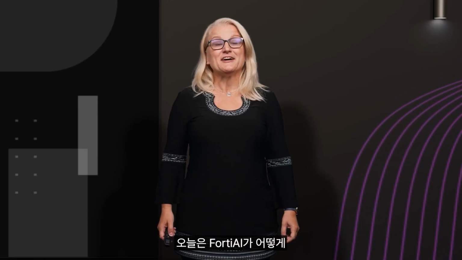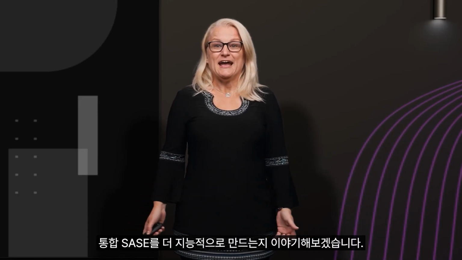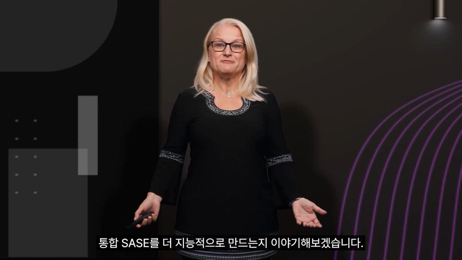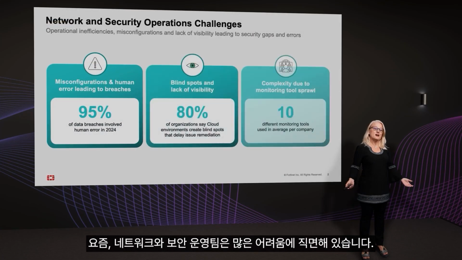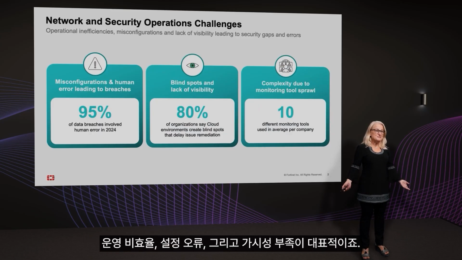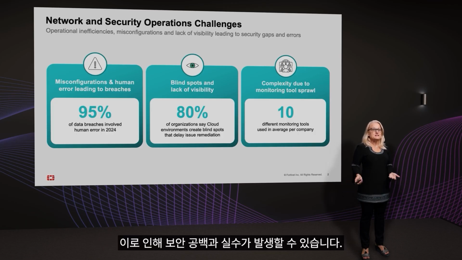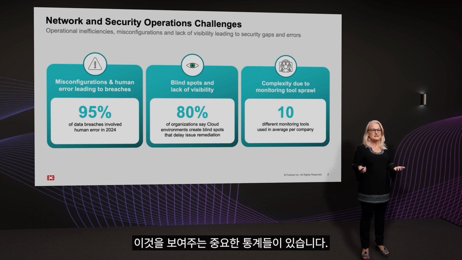Let's get started on FortiAI and how FortiAI makes unified SASE more intelligent. Today, there are a lot of challenges for network and security operations teams. It brings operational inefficiencies, misconfiguration, and lack of visibility that can lead to security gaps and errors. Here we have really significant statistics on this.